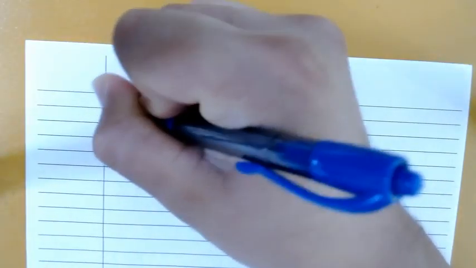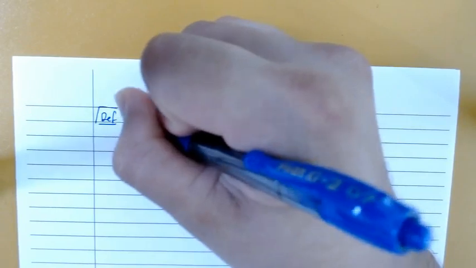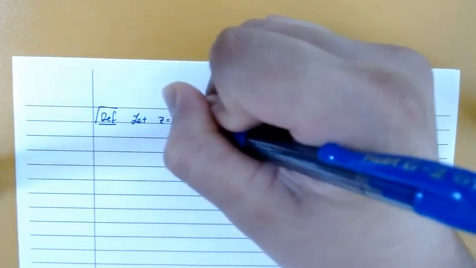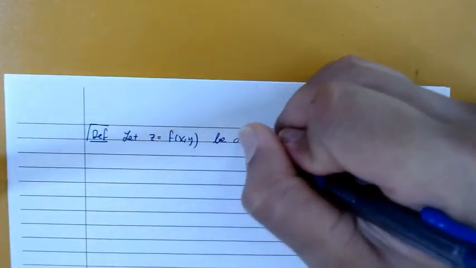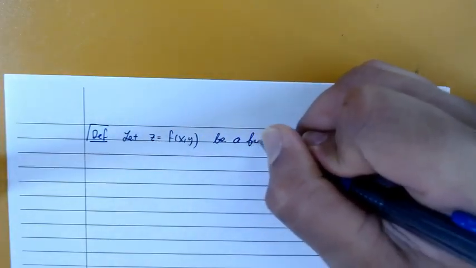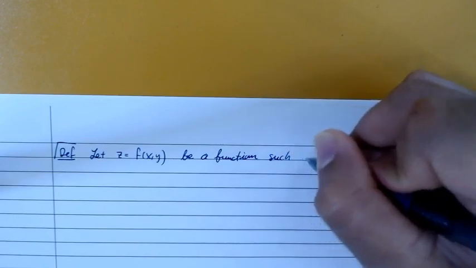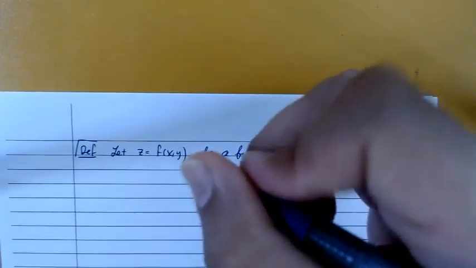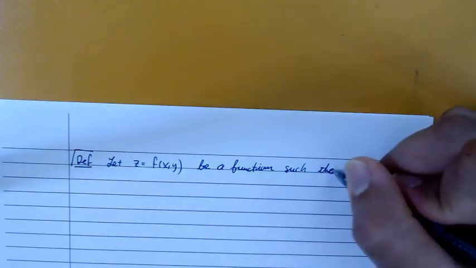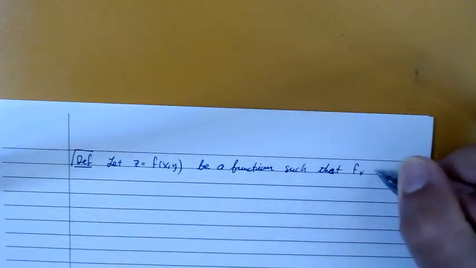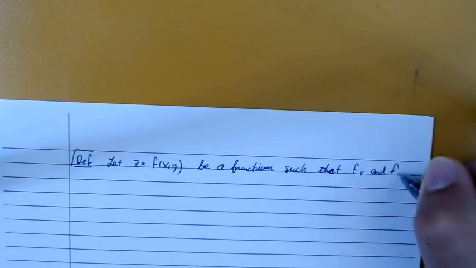This brings us to our next definition. Let's define the gradient. Let's begin with a function of two variables. Let z equal f of x comma y be a function such that the first partials exist, such that f sub x and f sub y exist.